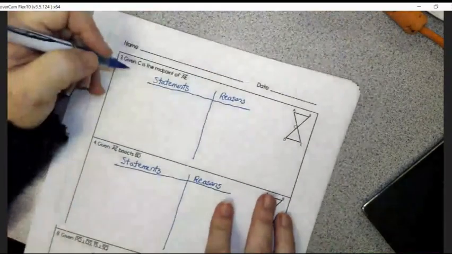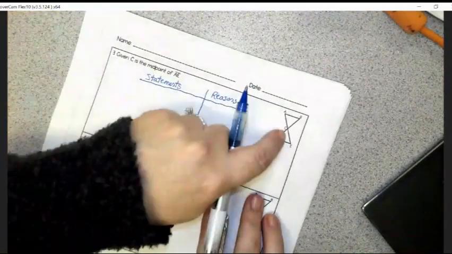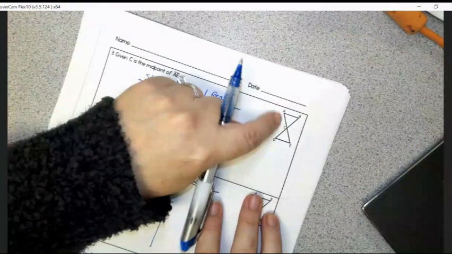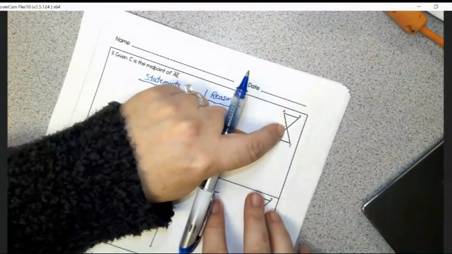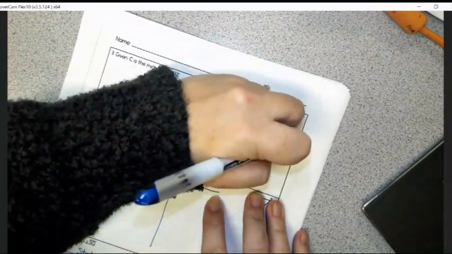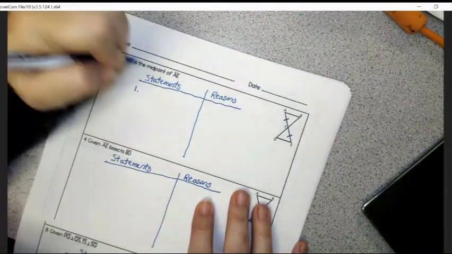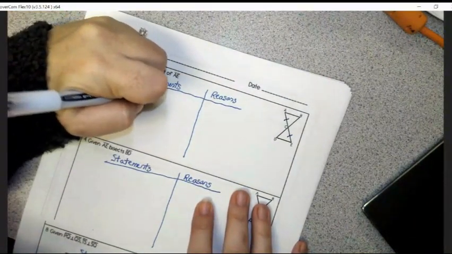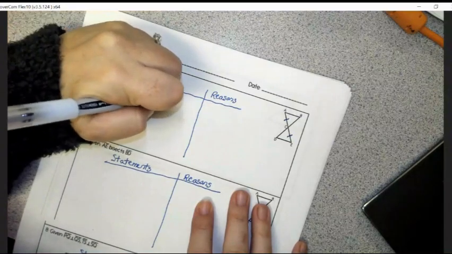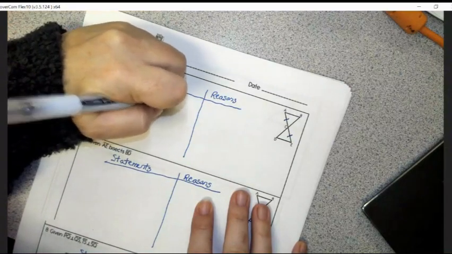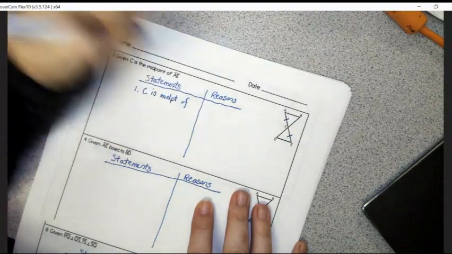Let's try the next page. So number 3, it says C is the midpoint of AE. So if C is the midpoint of AE, that means it's right in the middle. That means that this part and this part have to be equal to each other. So number 1, we're going to rewrite what they told us. C is the midpoint of AE.